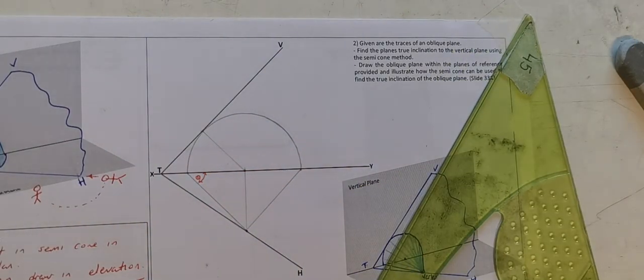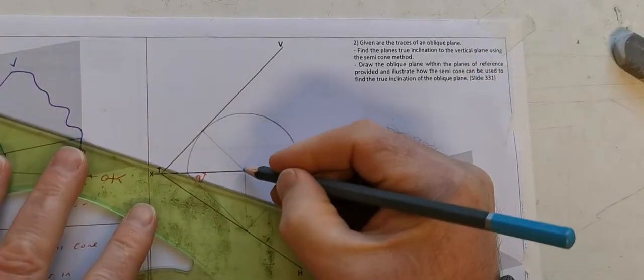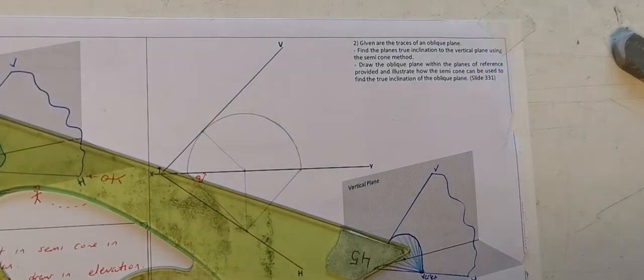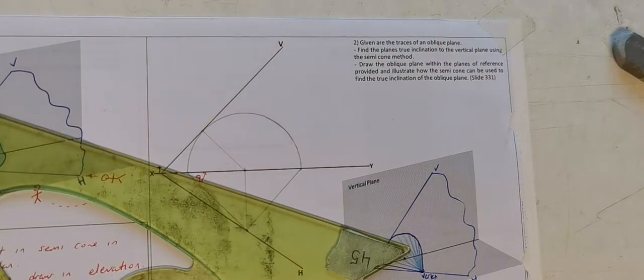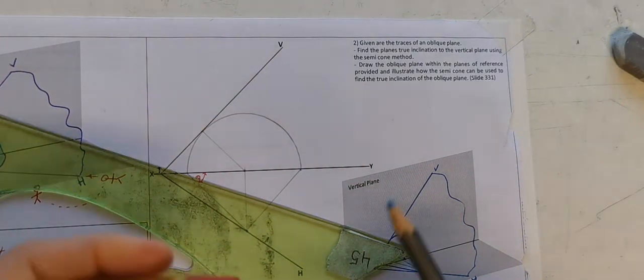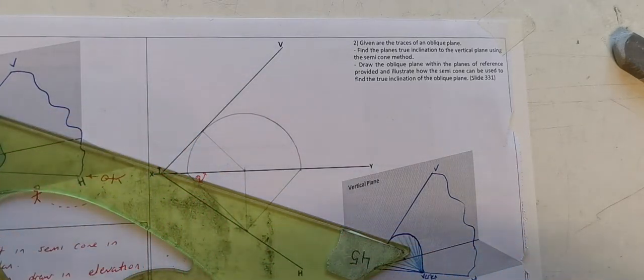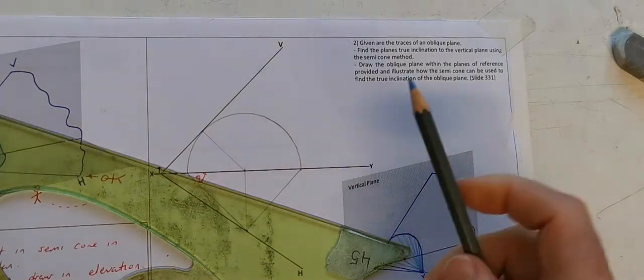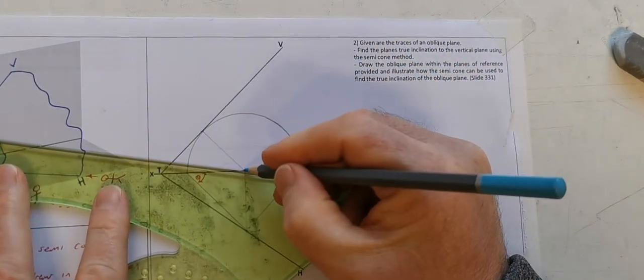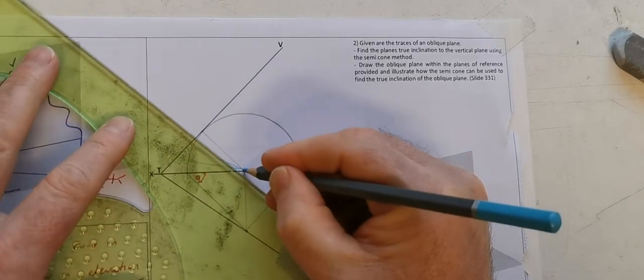Now, what people find confusing there, and I'll just put it in again, is, let's say our radiating lines there. Just sharpen the old pencil there. But in elevation, the lines radiating out would be like this. So here's our semicone in elevation.